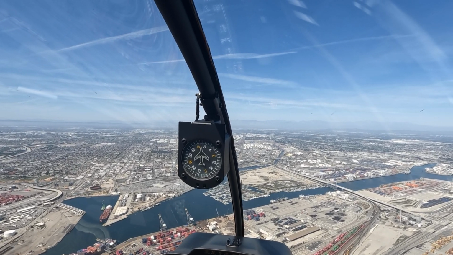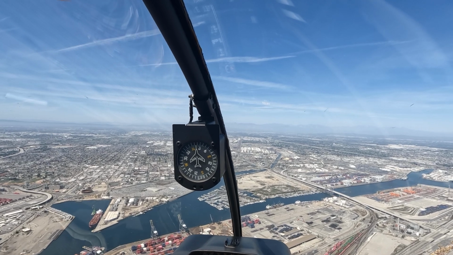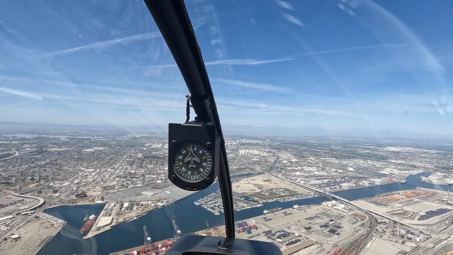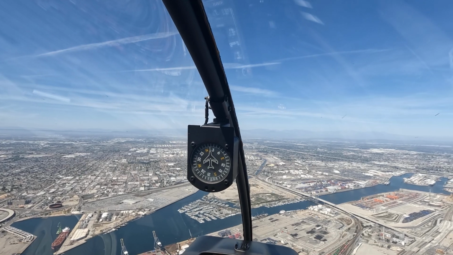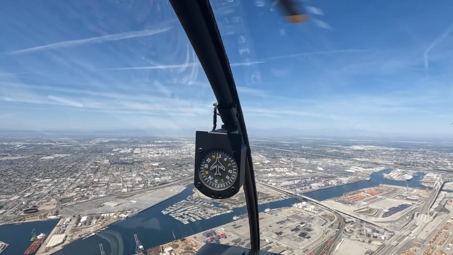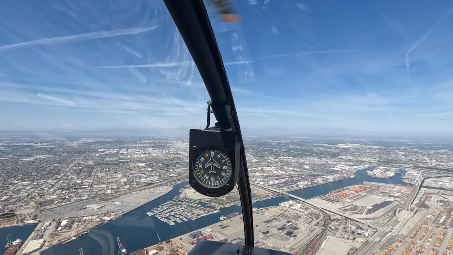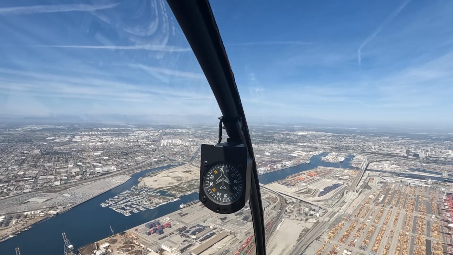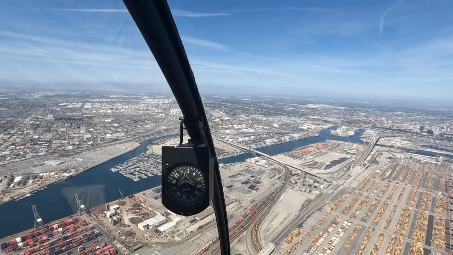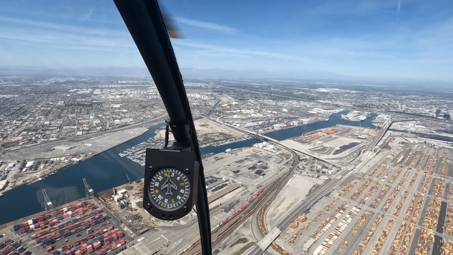Okay, airspeed 40. 30. Tell me when you feel the vibrations. Light vibrations. Yes, nice. Little left pedal, left pedal. Okay, please going down and collective down. Yeah, more down. Lower collective a little more.